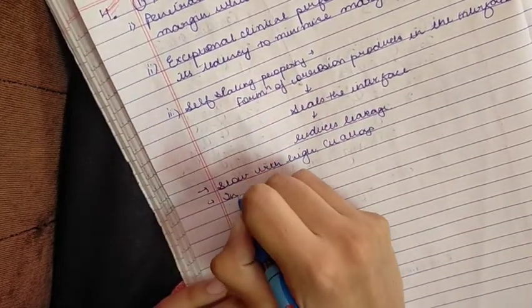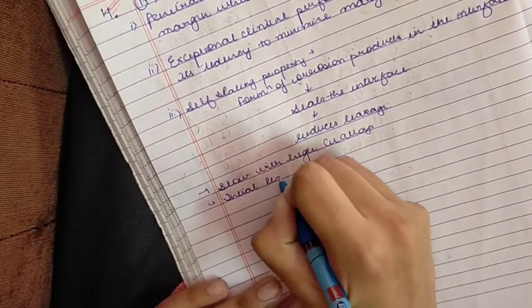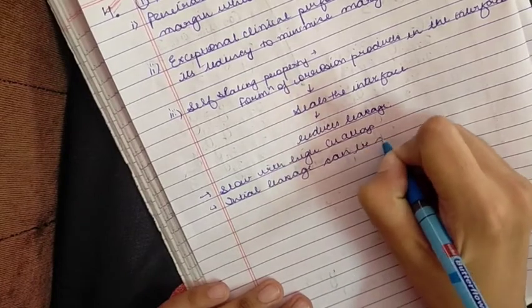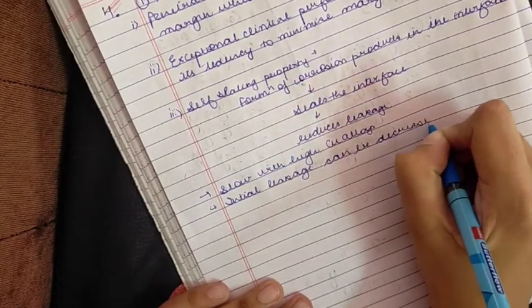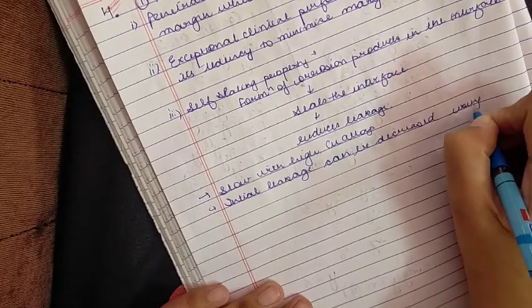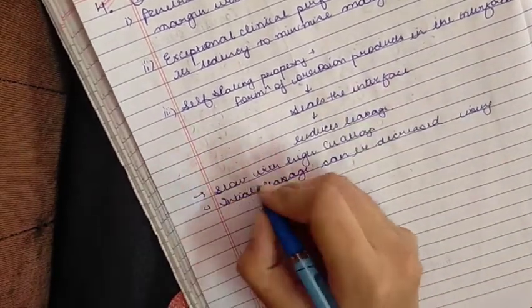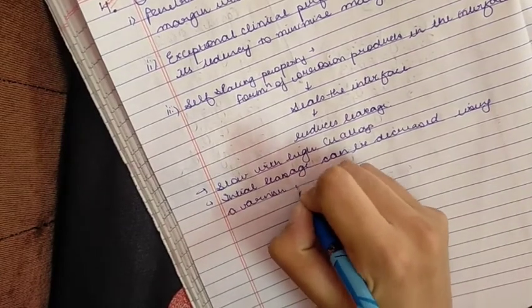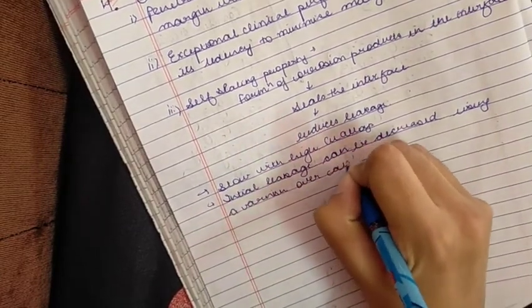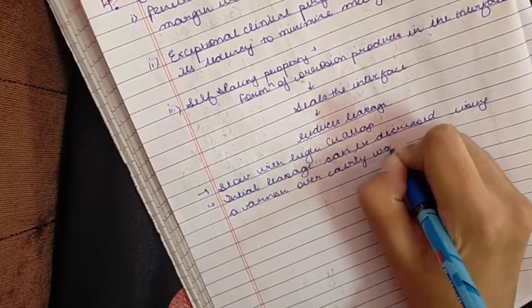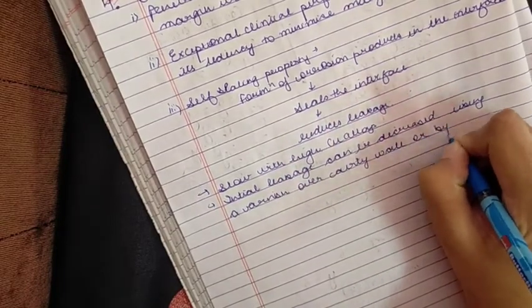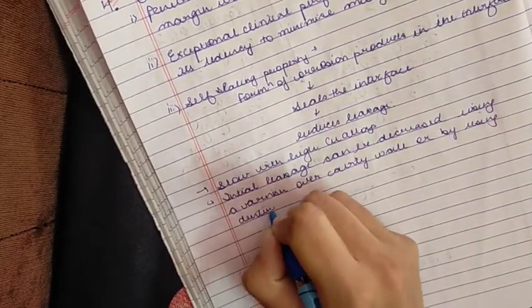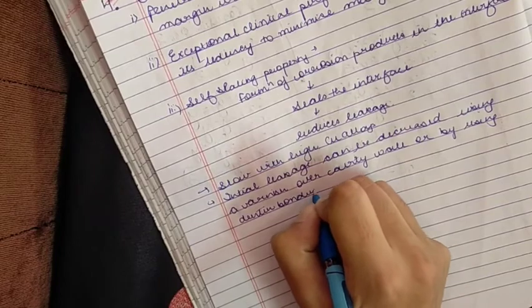Initial leakage can be decreased using a varnish over the cavity walls or by using dentine bonding agent.